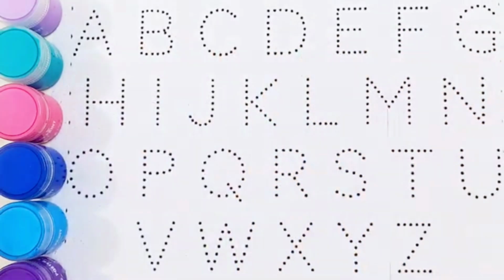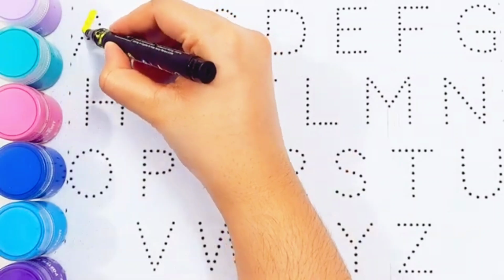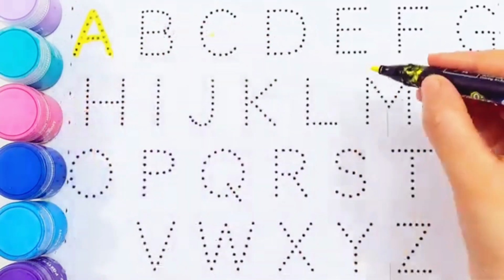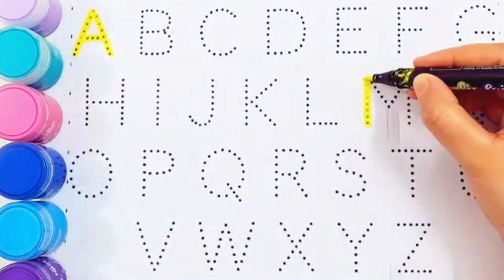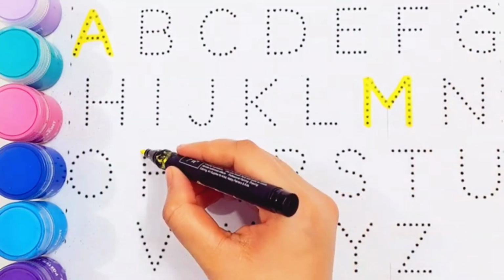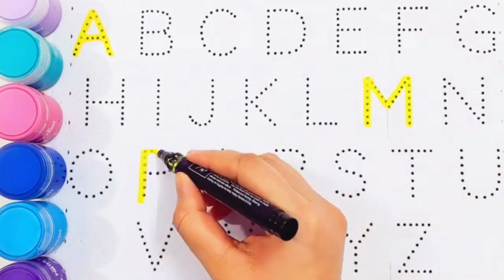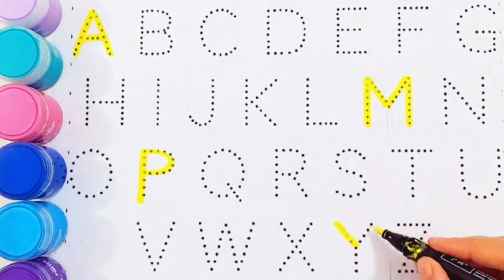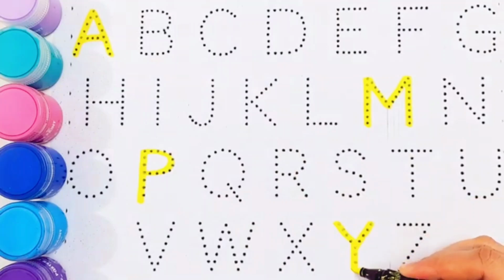G. Let's start. Yellow color. Yellow color. A for aeroplane. M for monster. P for parrot. Y for year.